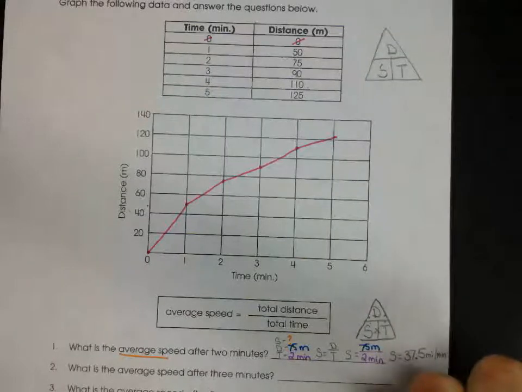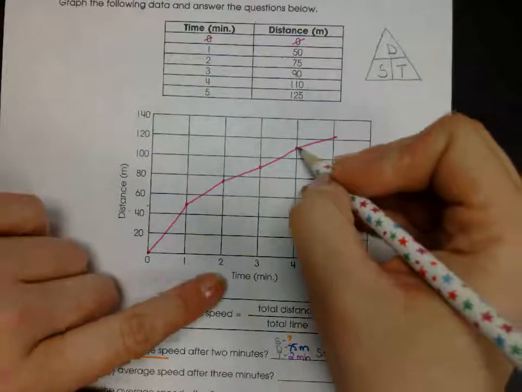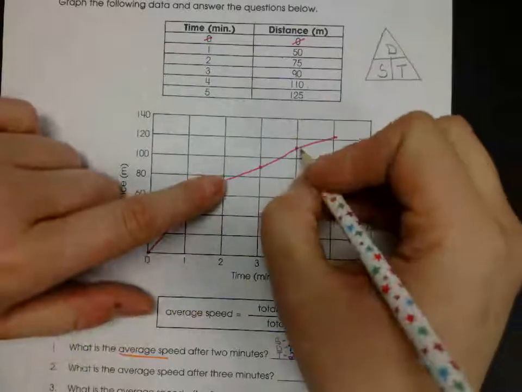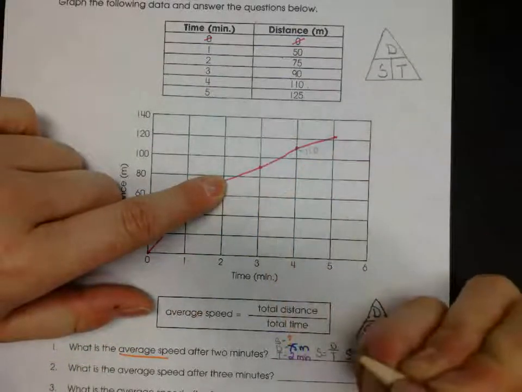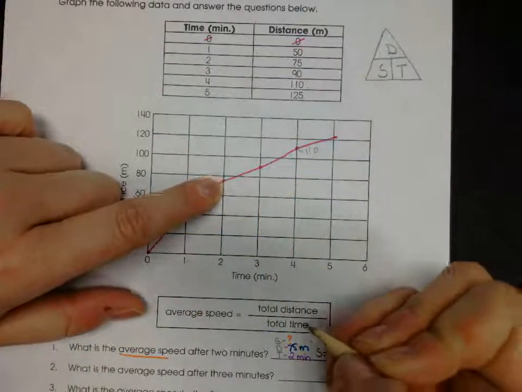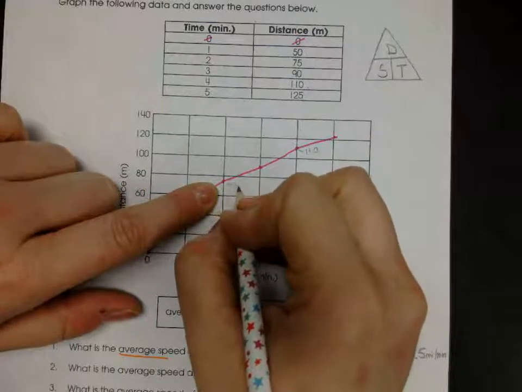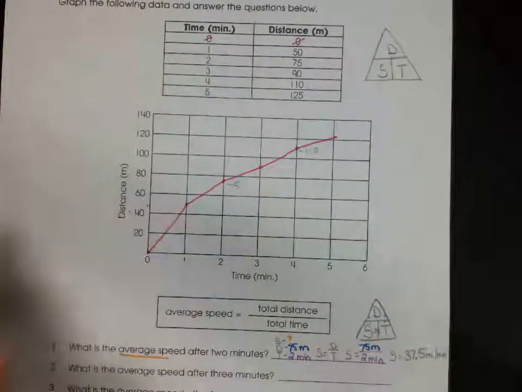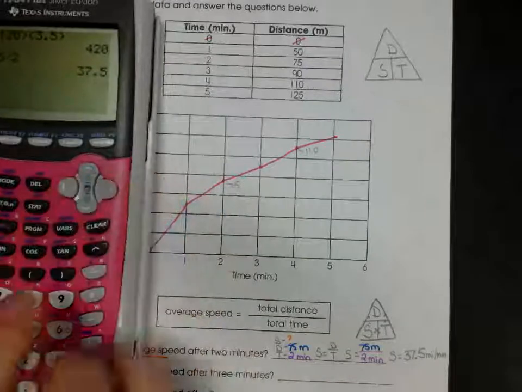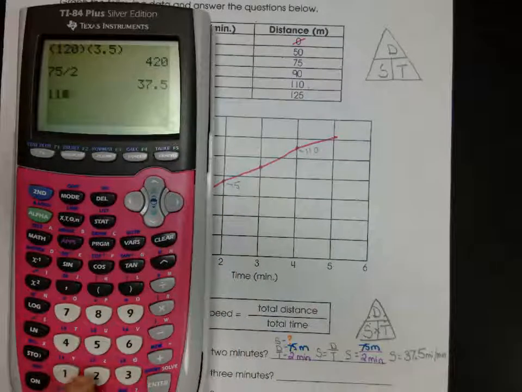So we need to figure out how far it is between 110 and 75. So 110 minus 75 gives us 35 meters.